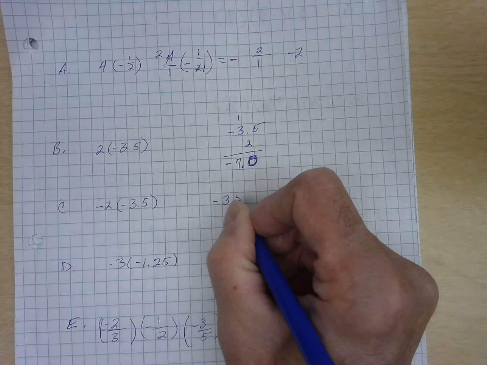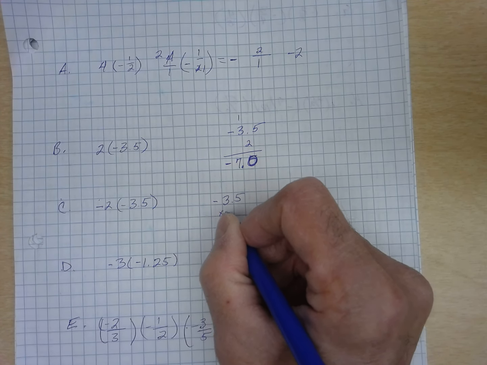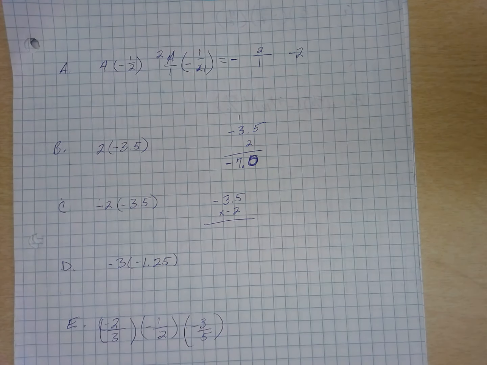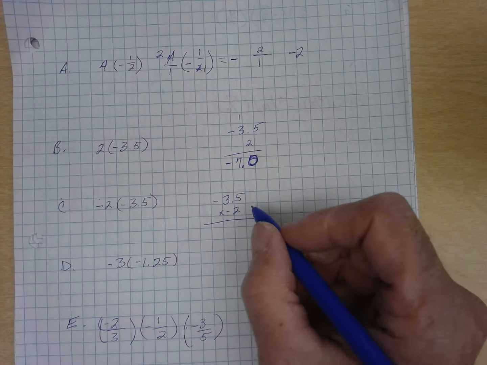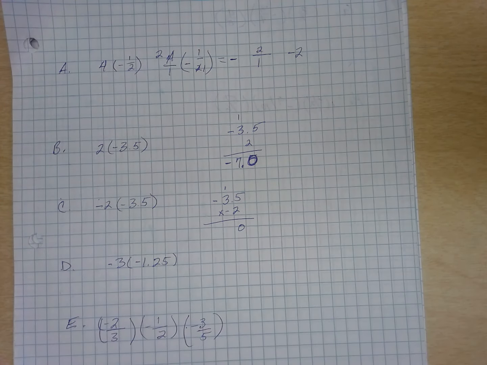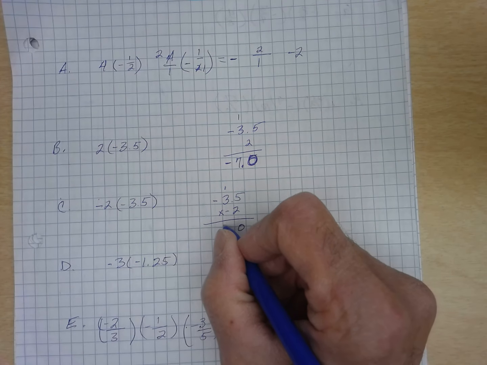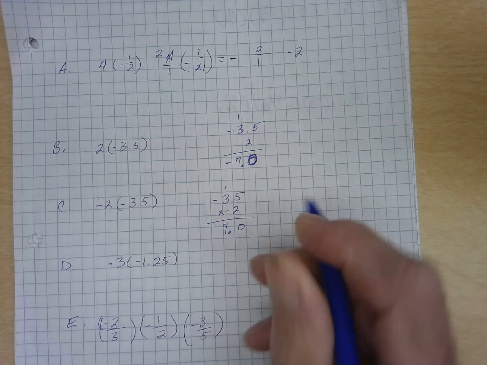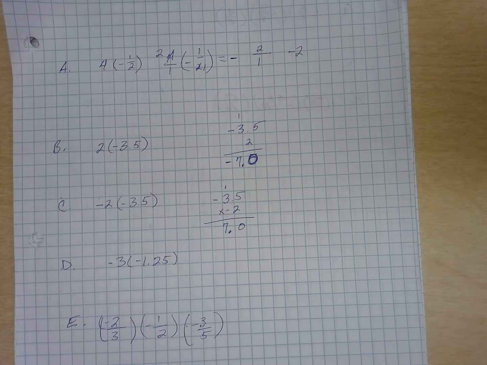Negative 3.5 times negative 2. Okay? So remember the integer rules. When I'm multiplying two numbers, the same sign, the answer will always be positive. 2 times 5 is 10. Carry the 1. 2 times 3 is 6. Add the 1, 7. Put in my decimal point. Negative 2 times negative 3.5 is going to be positive 7.